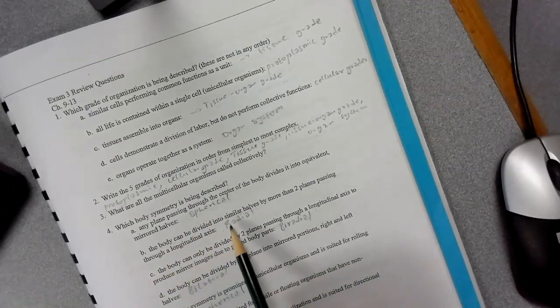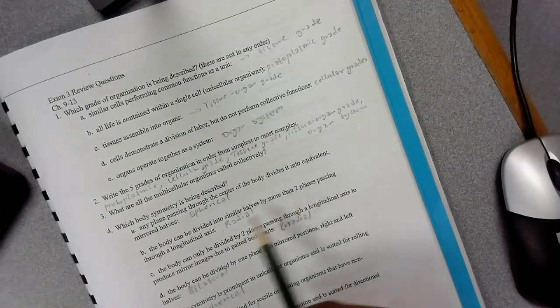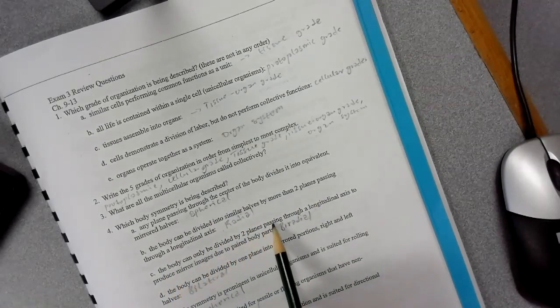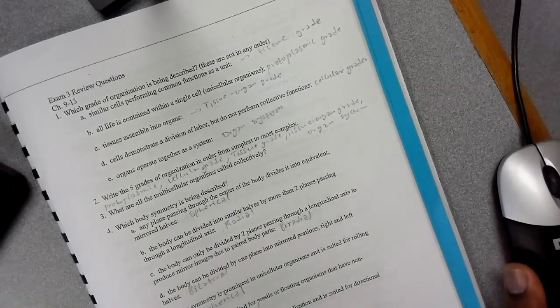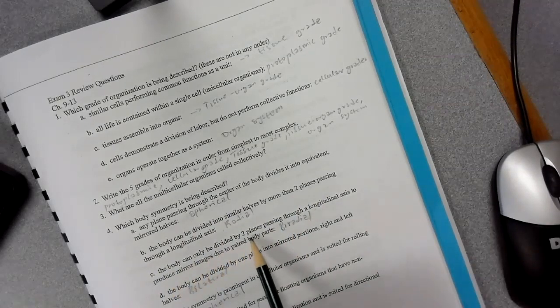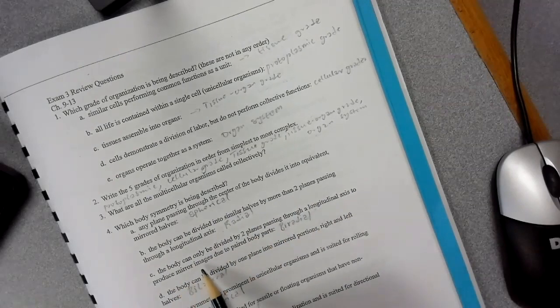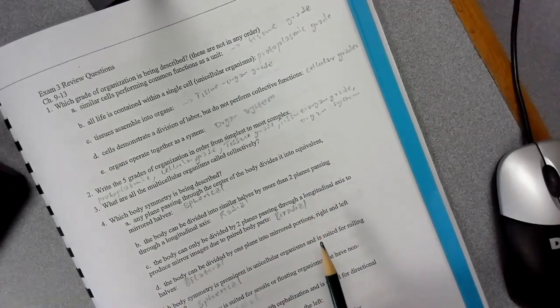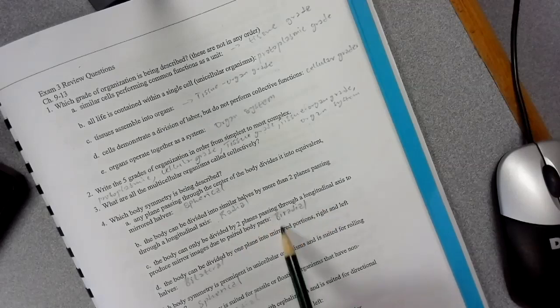B is the body can be divided into similar halves by more than two planes passing through a longitudinal axis. That one is radial. C is the body can only be divided by two planes passing through a longitudinal axis to produce mirror images due to paired body parts. That one is biradial. The word bi means two, two planes passing through, that's why it is biradial.